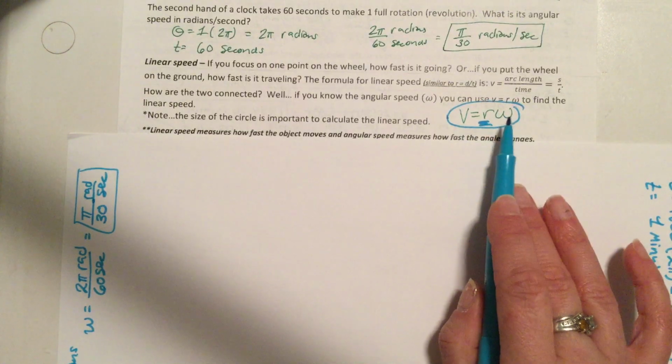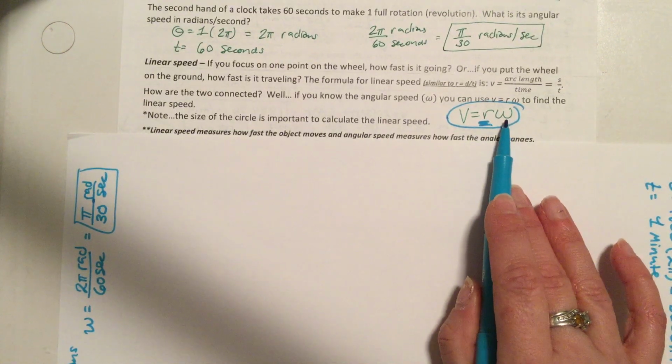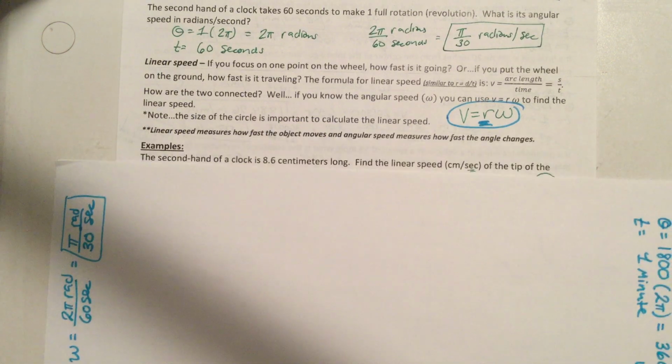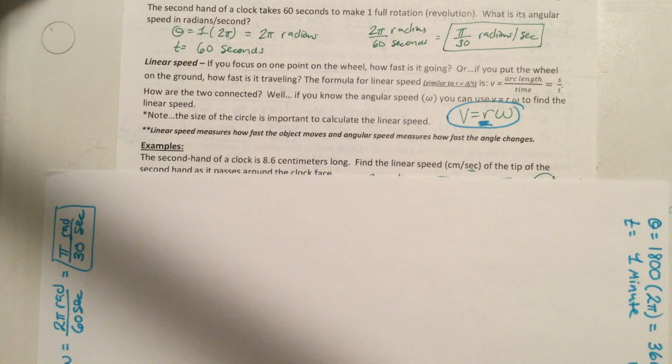So you have to find your angular speed. You take your angular speed and then multiply it by whatever the radius of the circle is. So it's really cool because you already know how to find angular speed. Once you have that, multiply it by the radius and bam, now you have your second speed, which is called linear speed. So fun.